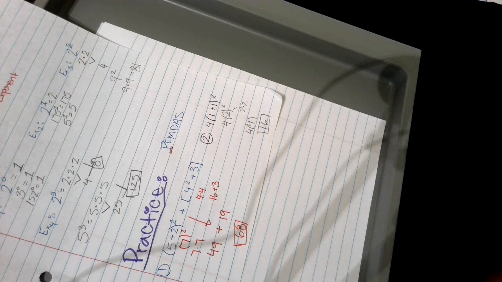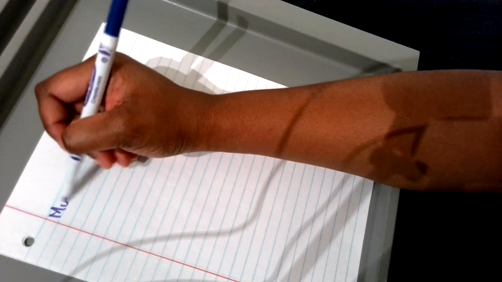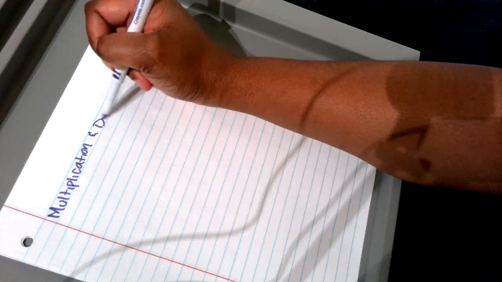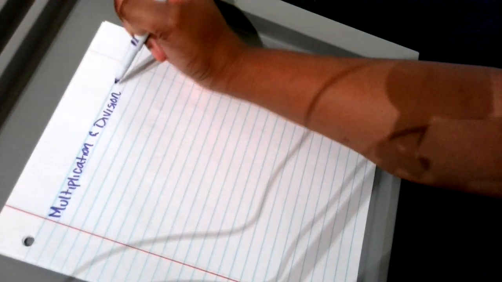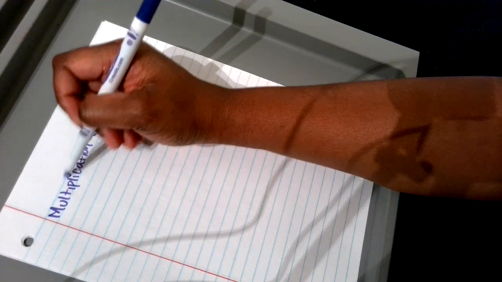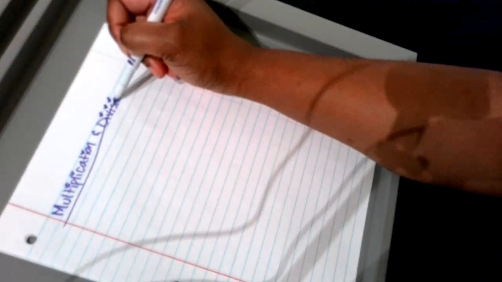Okay? So, now that we finished that, we're going to move on to multiplication and division. The fun part.